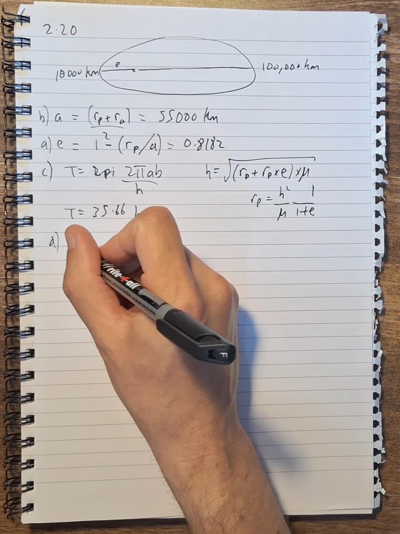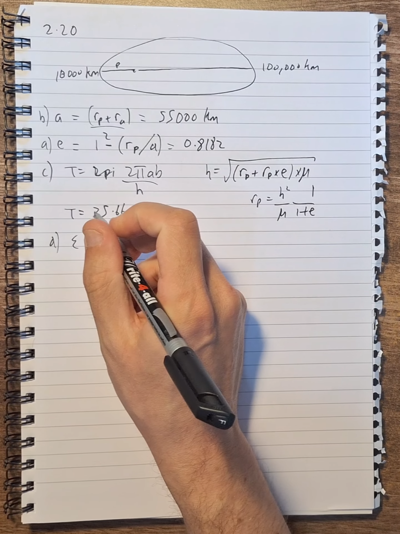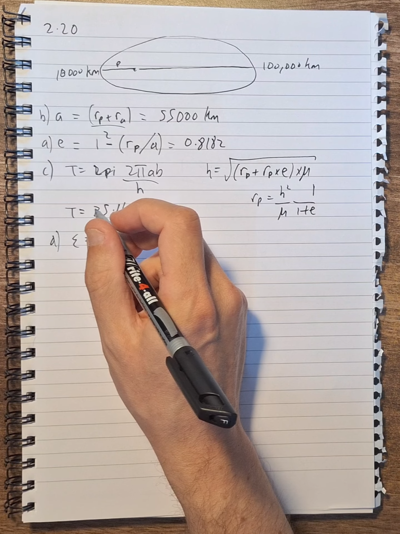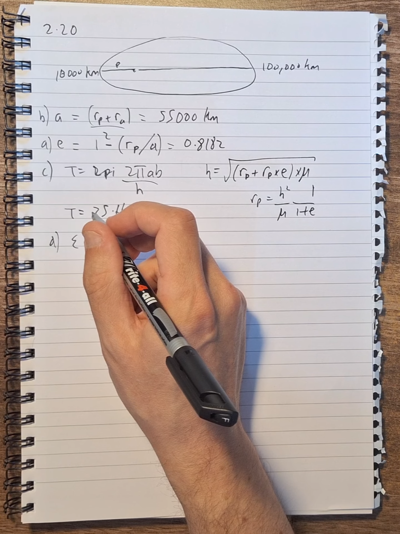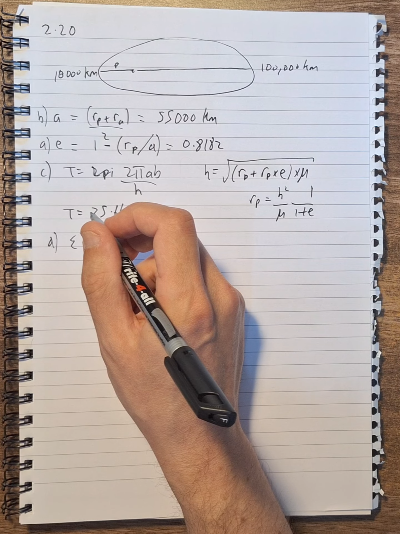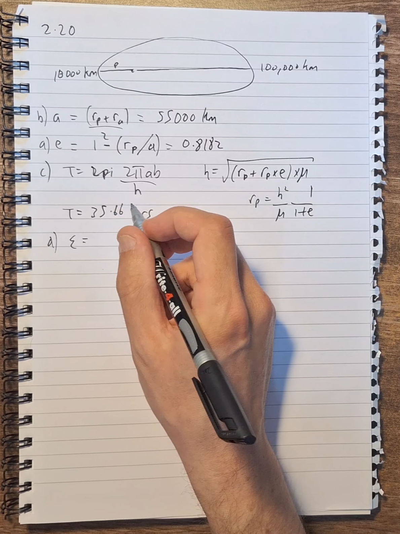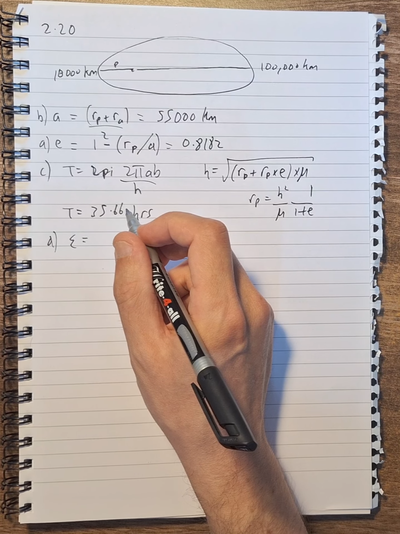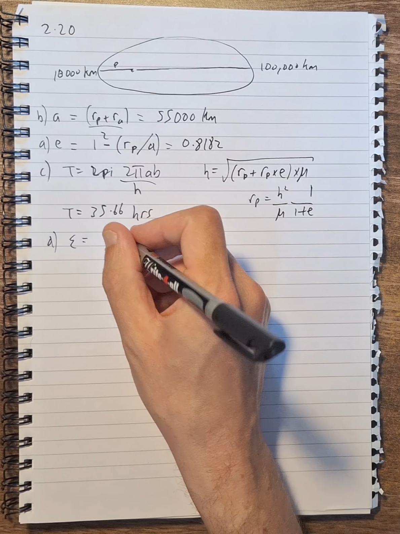And then part D, the specific energy of the orbit. I've done this in a couple of different ways to confirm, since not all the answers are provided in the book.